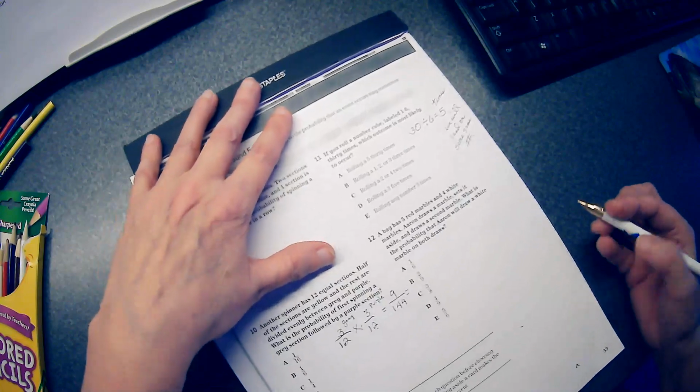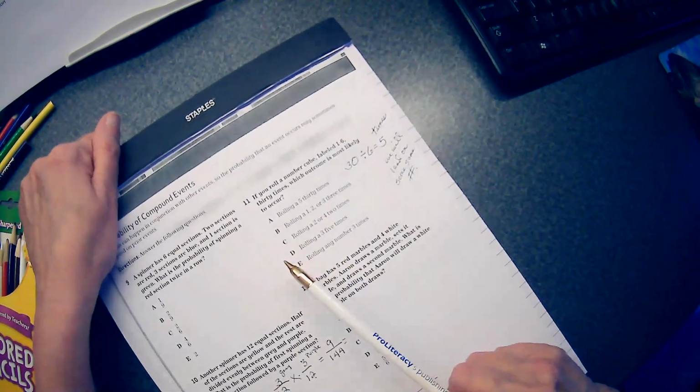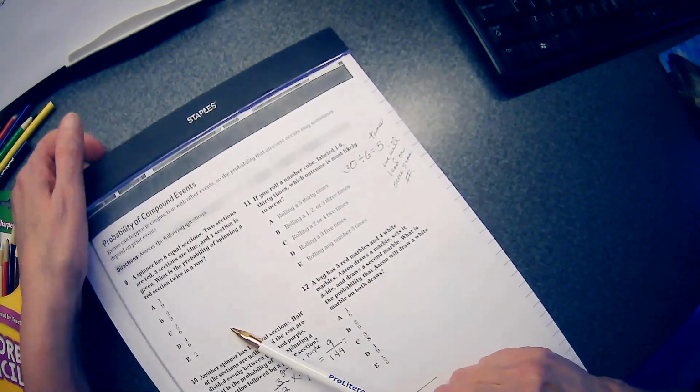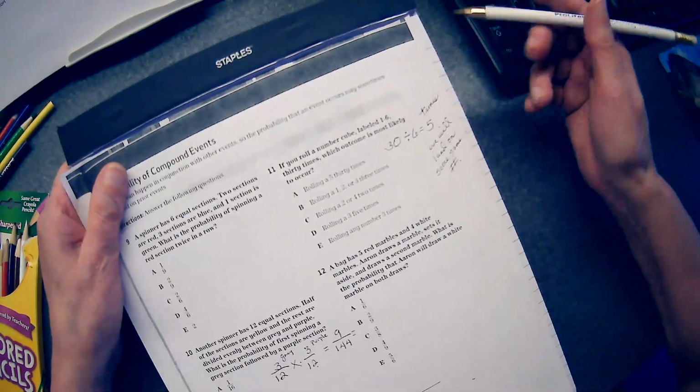Okay? So, let's look through here and see what choice works. Rolling a 5 30 times, boy, that would really be something else. Not likely.